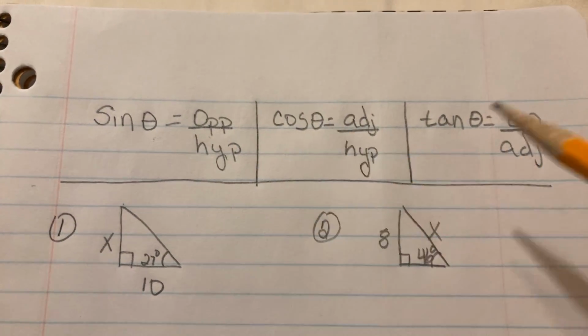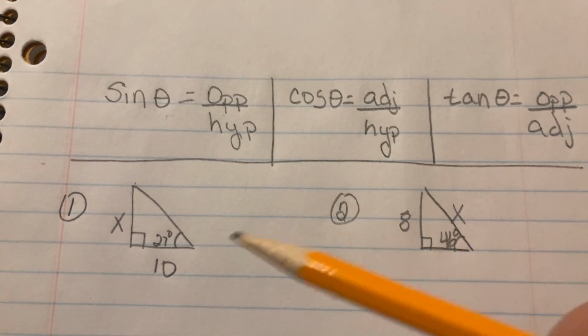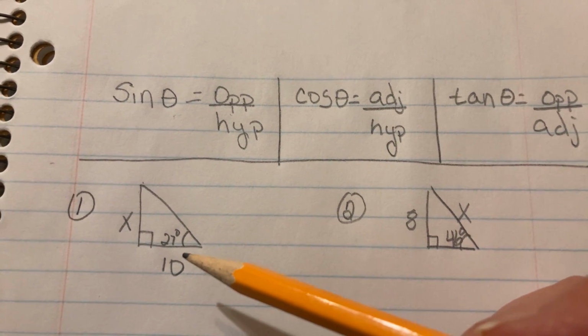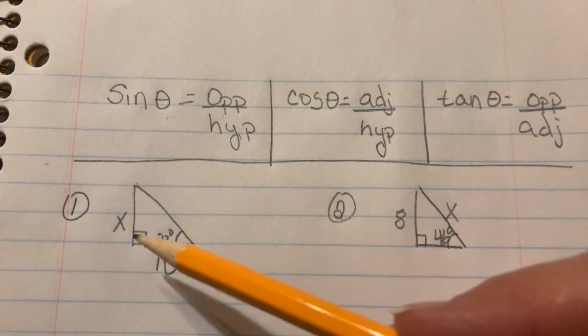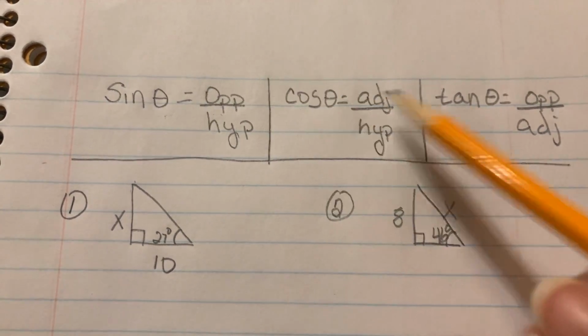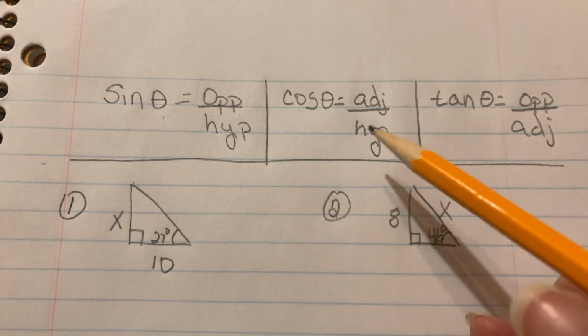So we've got our three functions. We're going to look at the triangle and decide what information they give you. Then you can decide which one of these formulas you're going to use.